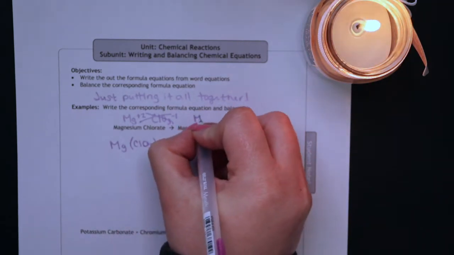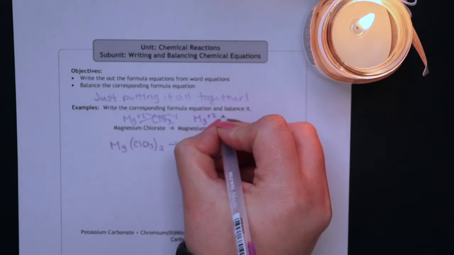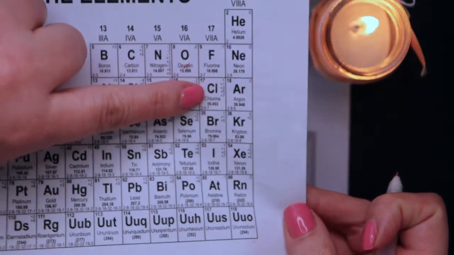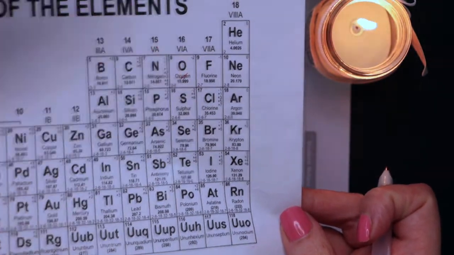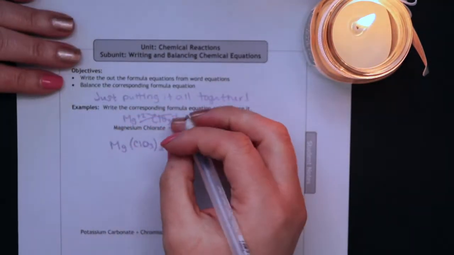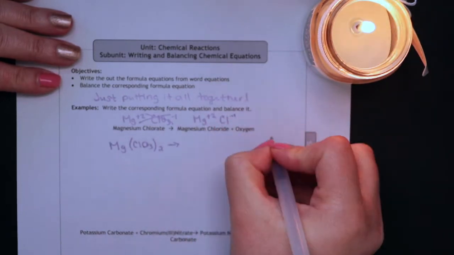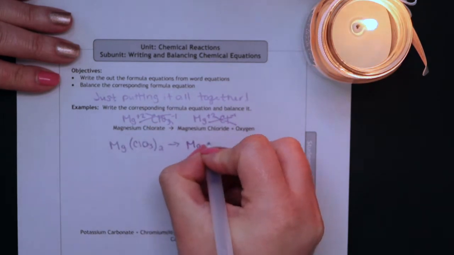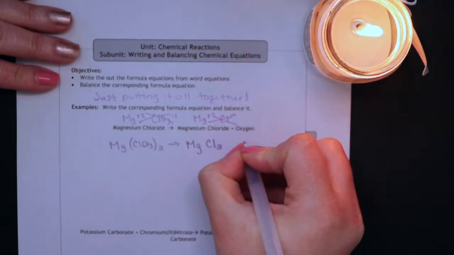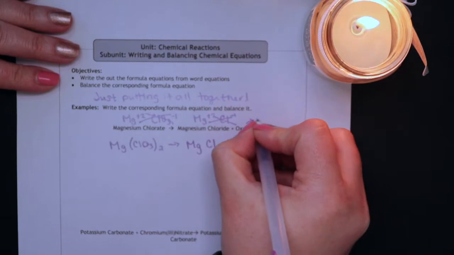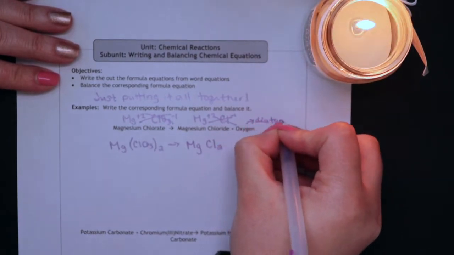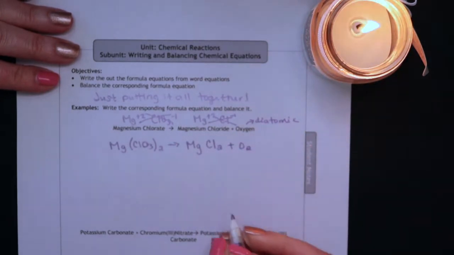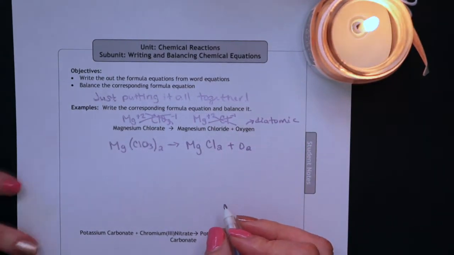This will yield magnesium chloride. Chloride is actually on the periodic table, and it has a -1 charge, and magnesium, like we said before, is a metal. So we're looking at an ionic compound, which is why we're doing charges. Magnesium has a +2 charge, and once you cross them over, you get MgCl2. Then you see that we have a plus sign and oxygen. If you'll recall, oxygen is a diatomic element, which means it exists in pairs, hence the di. So in this case, it's just the oxygen symbol with a subscript of 2.